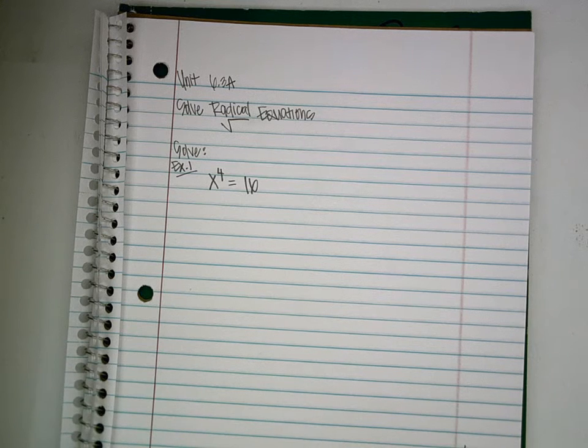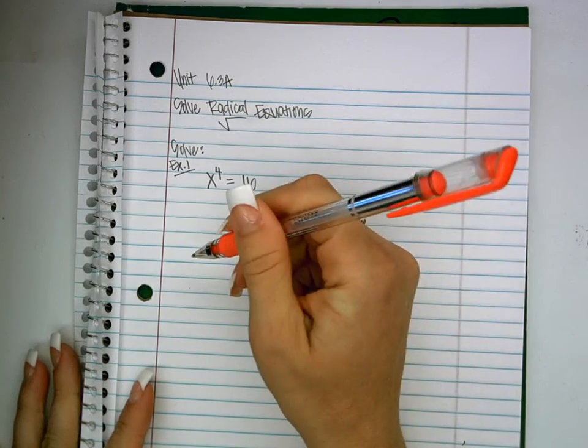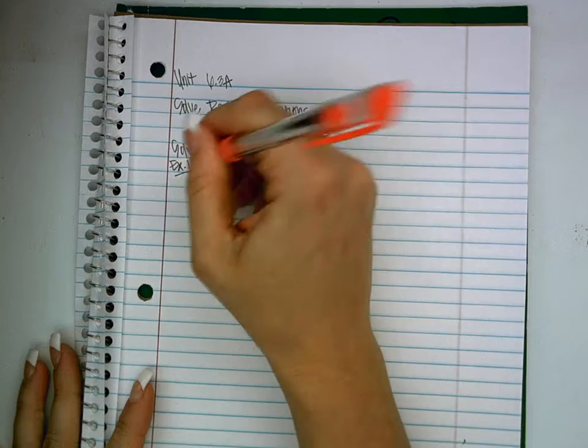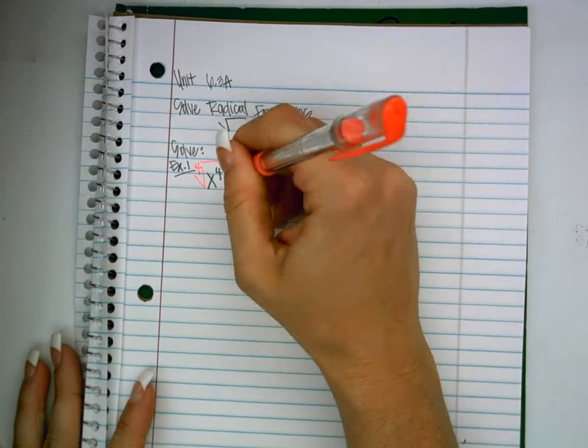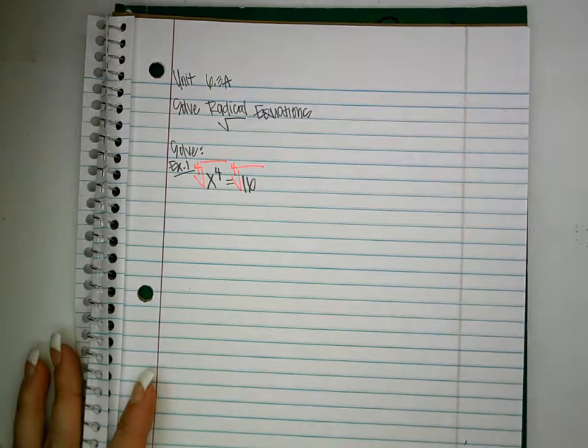Here, if we want to get the x by itself, to undo something to the 4th power, you have to do the inverse operation of that, and the inverse operation is to take the 4th root. So we're going to put in the 4th root. Now, there's a trick here, though.